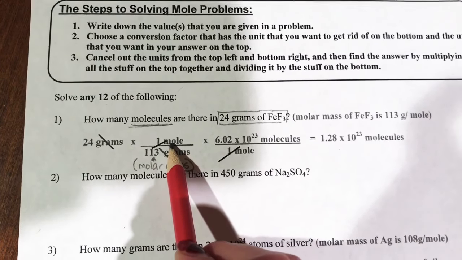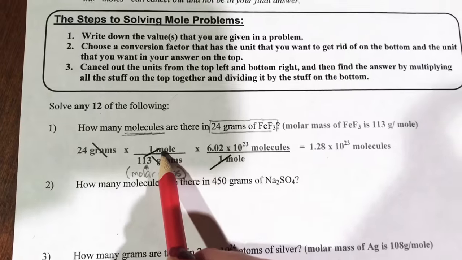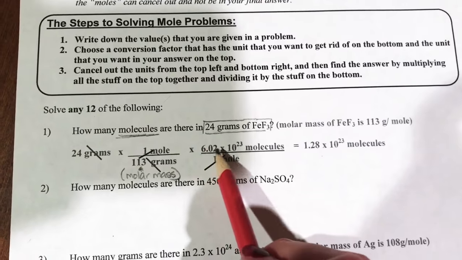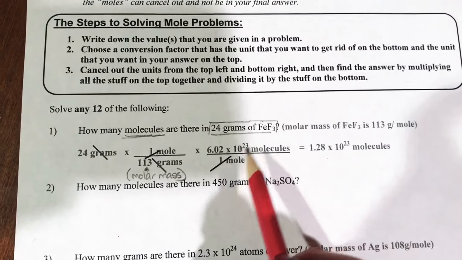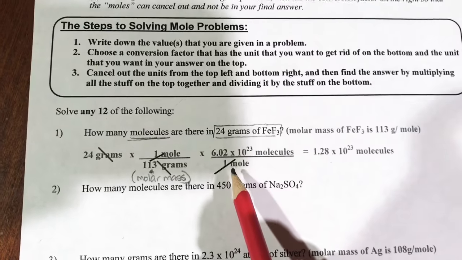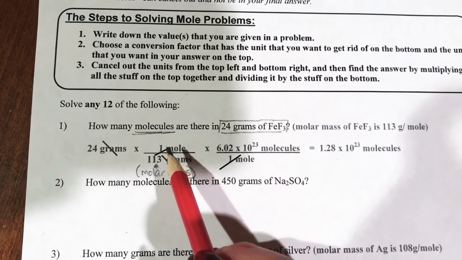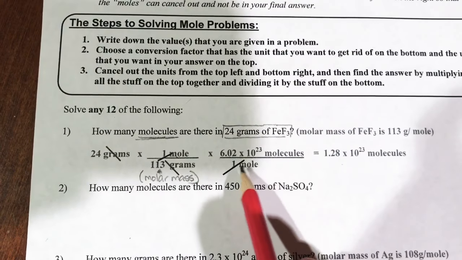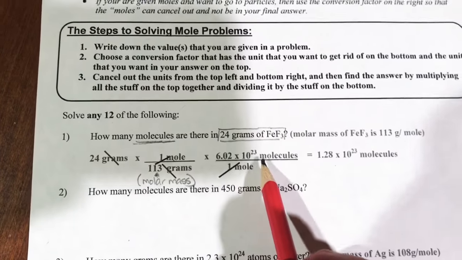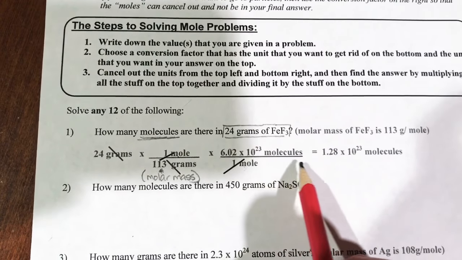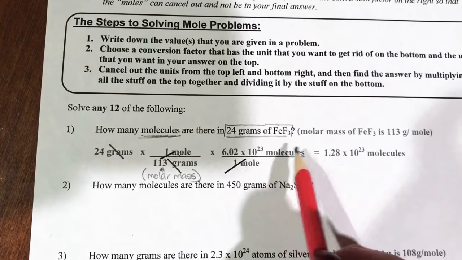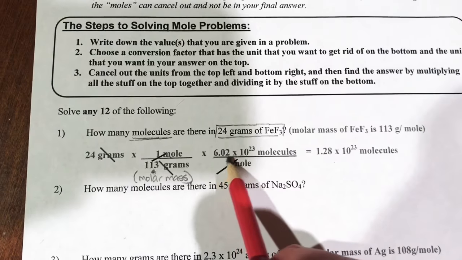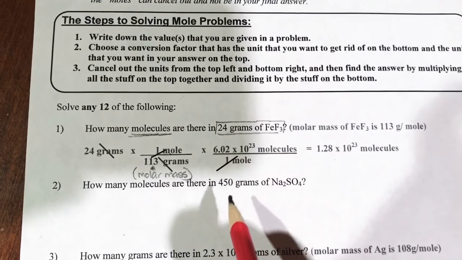But we don't want to end up in moles, we want to end up in molecules. So we have to use our other conversion factor of 1 mole is equal to 6.02 times 10 to the 23rd molecules. Notice where I put the individual components of that conversion factor. At this step, I'm in moles, but I need to get rid of moles. So moles have to go on the bottom. So 1 mole goes on the bottom. And then what I'm trying to go to always goes on the top right-hand corner. I'm trying to get to molecules, so molecules have to go on top. And anytime that I use molecules, I also use Avogadro's number, 6.02 times 10 to the 23rd.